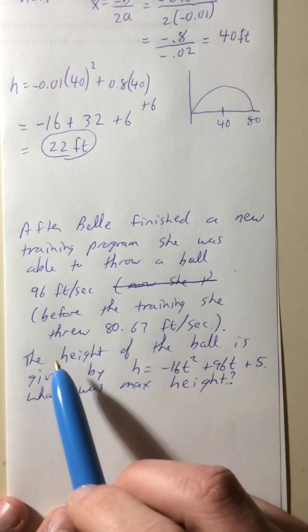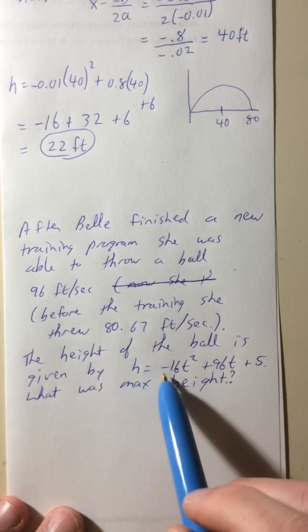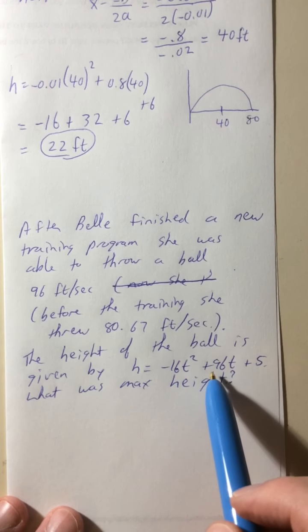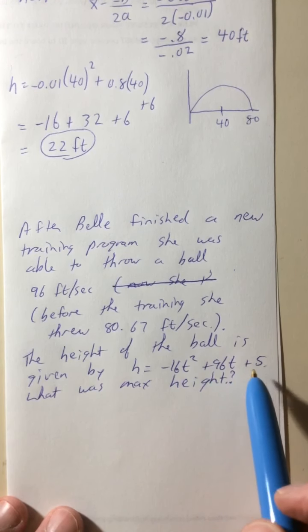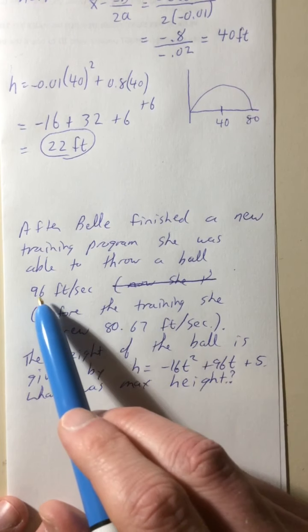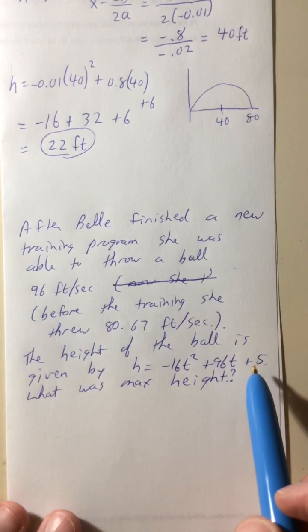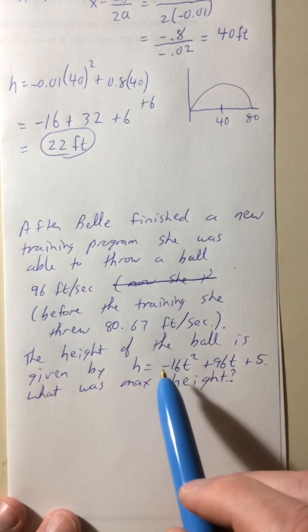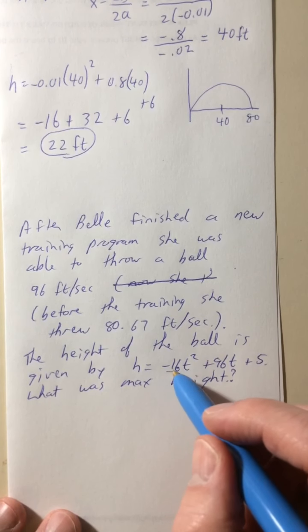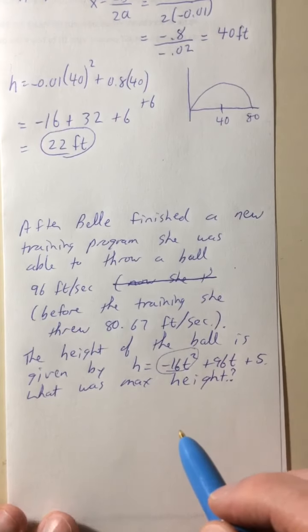Right now it's 80. So the height of the ball is given by this formula right here. H equals negative 16t squared plus 96t plus 5. What was the maximum height? So 96 is the speed here that she can throw it. 5 is the height at which she releases the ball straight up. And then negative 16t squared, this bit right here, this is the gravity pulling downward. And you can see it's downward because it's negative.